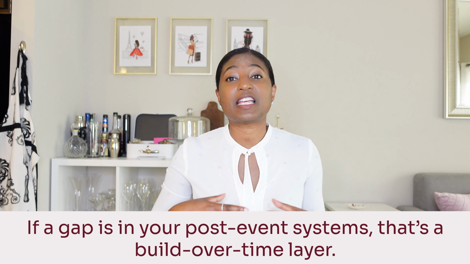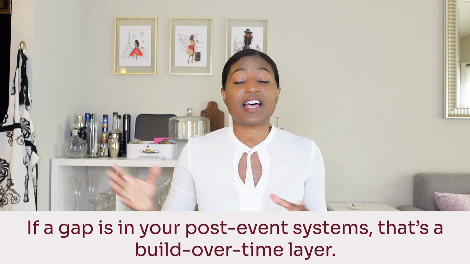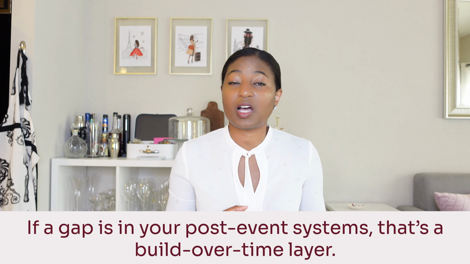And if the gap is in your post-event systems, that's something that you can build over time. It's the layer that makes each event better than the last, but it's not going to cause any major issues if it's not ready by your next event. Start it, but don't feel pressured to have it all ready and complete before fixing those other 2 layers. The point of the audit is not to create a massive to-do list that makes you feel awful. It's to give you a clear picture so that you can make decisions based on what you know instead of guessing.